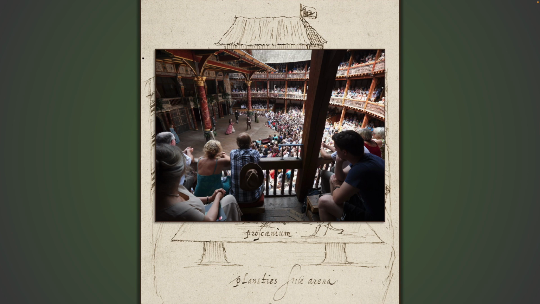So here is a photograph of a performance of Shakespeare at the Modern Globe Theater, and you can see that the yard around the stage is pretty well packed with people. You can see that the stage itself is pretty sparse, and this is consistent with Renaissance performances. They didn't have a lot of expensive stage props. Most of the expense went to costuming.